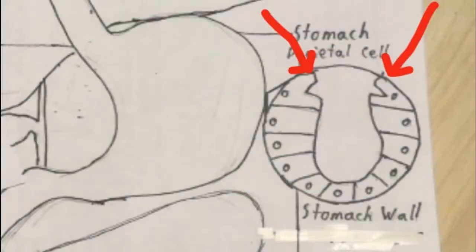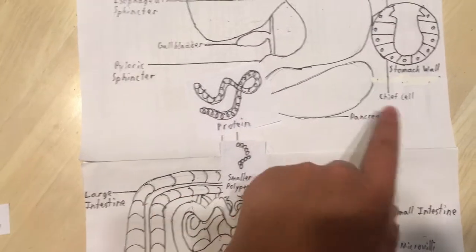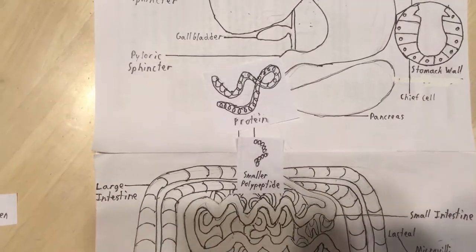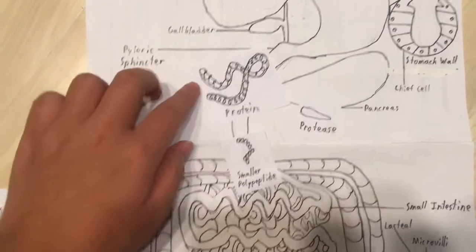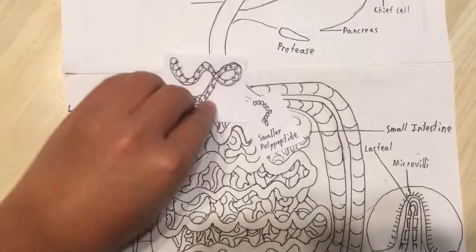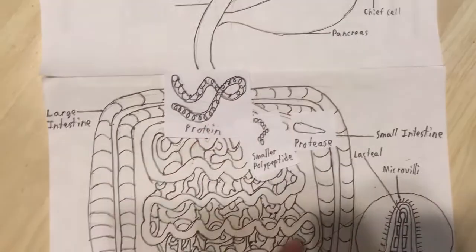Remember that the stomach lining has many infolds, which increases the surface area and allows the reaction to happen much faster. When the very short amino acid chains enter the small intestine through the pyloric sphincter, the pancreas starts secreting other types of protease. These proteases break down the very short polypeptide chains into singular amino acids by targeting the peptide bonds.